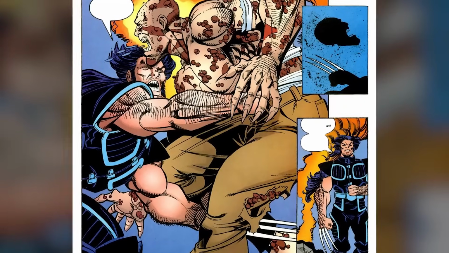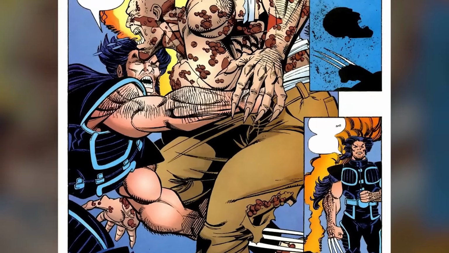He was then sent on a mission to capture Wolverine, but Logan defeated and decapitated him with his claws.